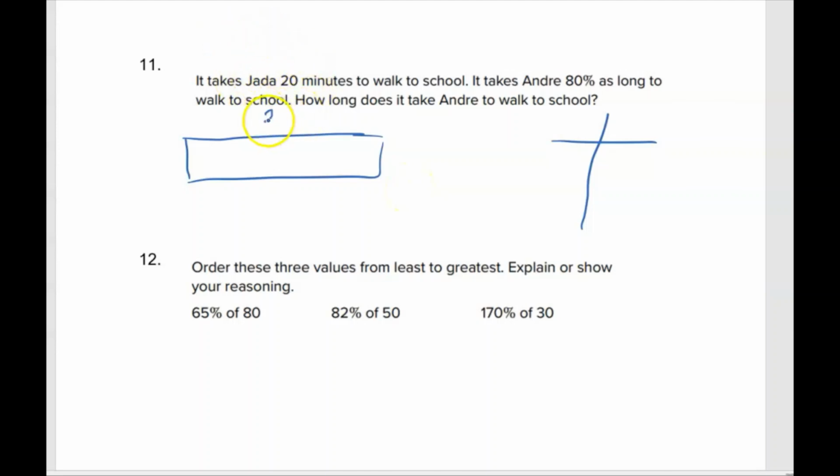Again, Jada's time is 20 minutes. And I know Andre is 80% as long. So 80%, I know, is the same thing as 8 out of 10. Or if I simplify that, it's 4 out of 5. So if I broke this down into 5 chunks, 1, 2, 3, 4, 5, I know that 80% is 4 out of those 5. Right? So if I did this, 4 out of those 5 is 80%.